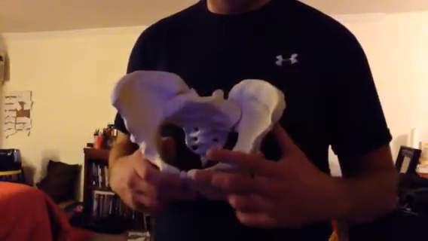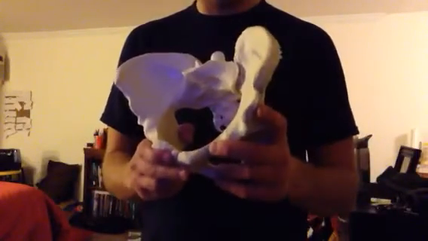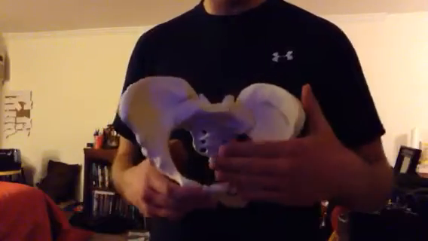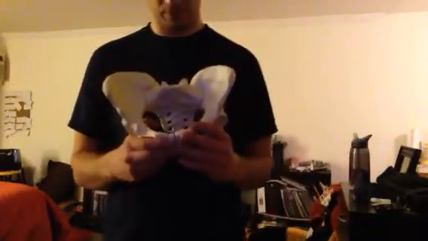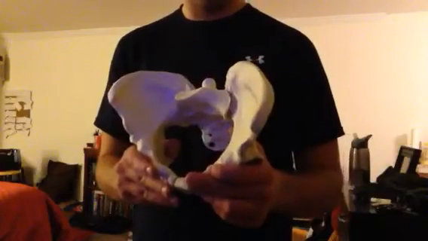When I do that, my anterior inlet is obviously shortened because it's coming forward. So therefore, this is going to be more facilitated, turned on, dominant, whatever you want to call it. We'll say on, to keep things simple. Right there, okay?